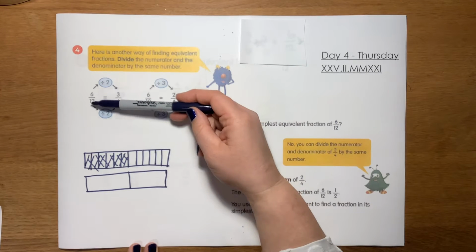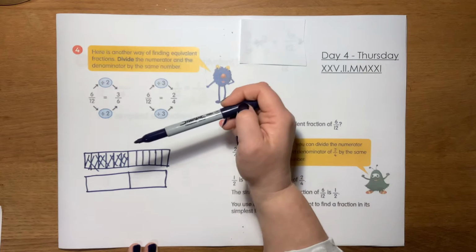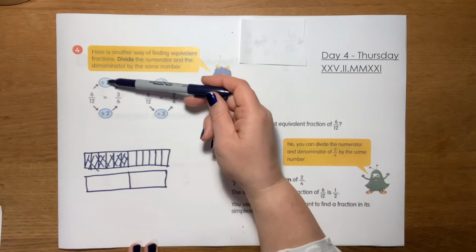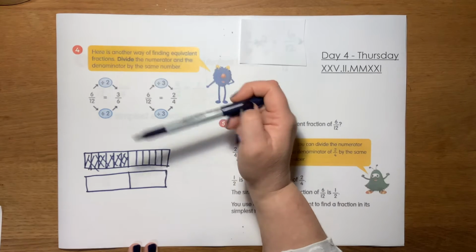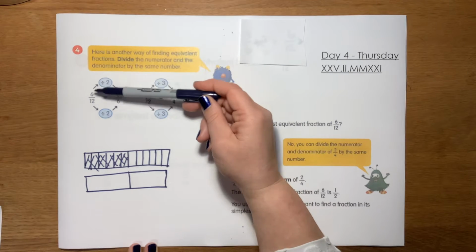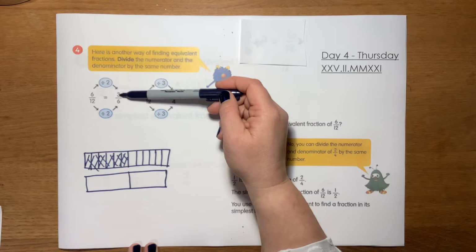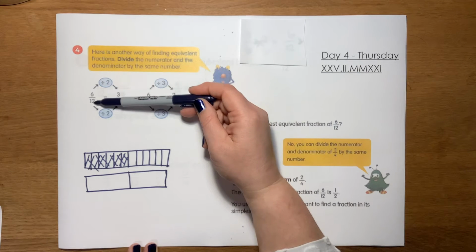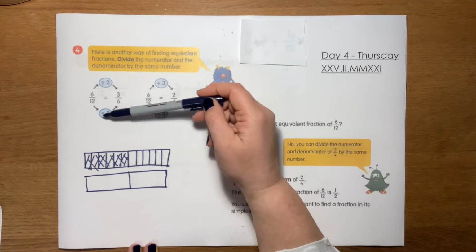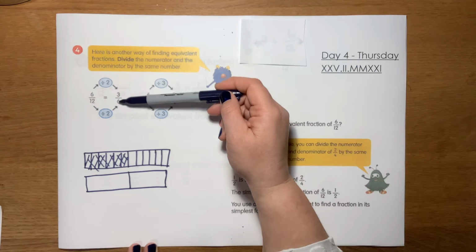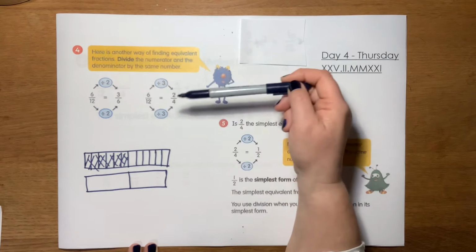I know that 6 and 12 have a common factor. They both appear in the same times table. They both appear in the 2 times table. So I know that I can divide 6 by 2, the numerator by 2, and I will have 3. And if I divide the denominator of 12 by 2, that will give me 6. So 6/12 is equivalent to 3/6.